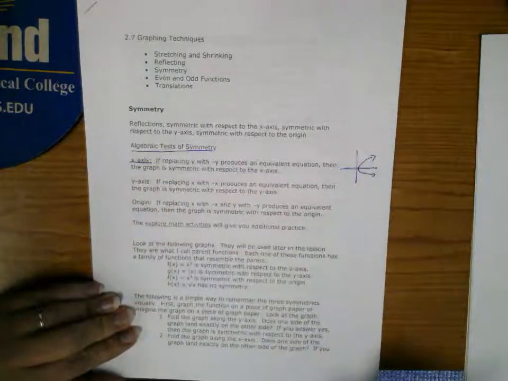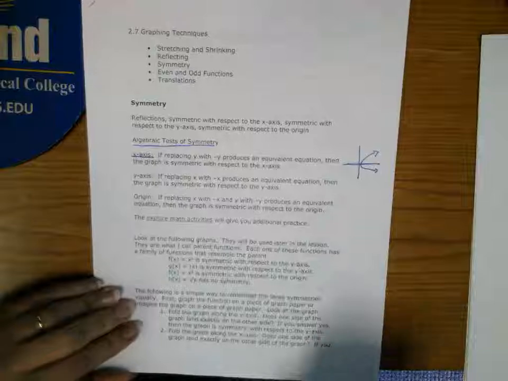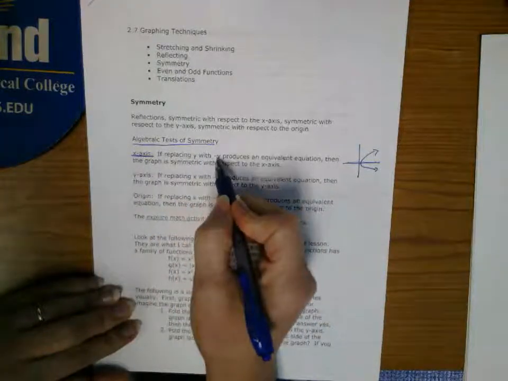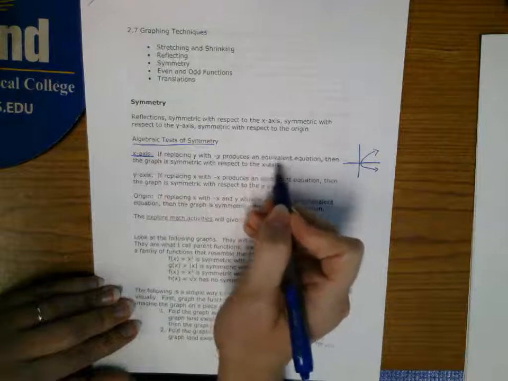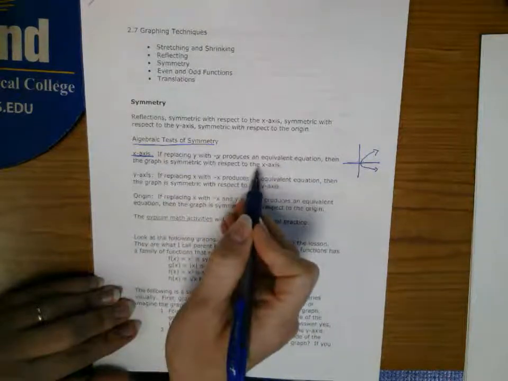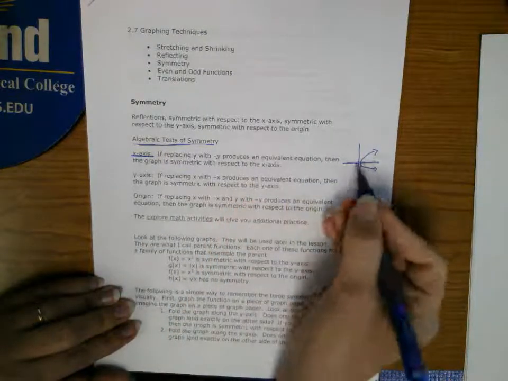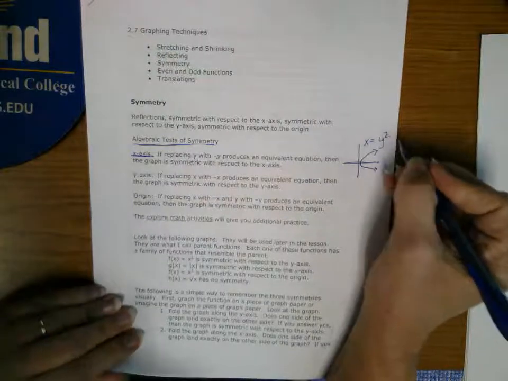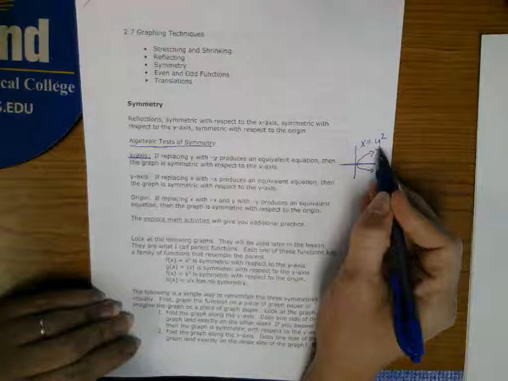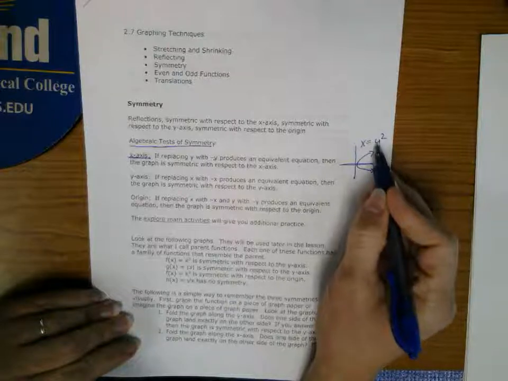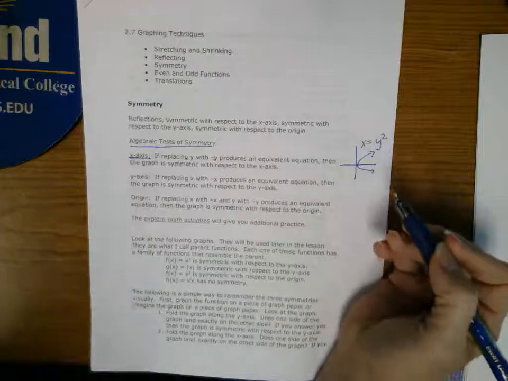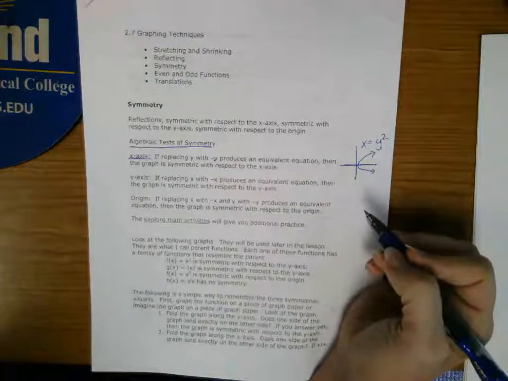Say we didn't have a picture or didn't know what the graph looked like, we could algebraically say if we replace y with negative y, and it doesn't matter, it's an equivalent equation, that proves symmetry with the x-axis. This equation, remember, is x equals y squared. So it doesn't matter if y is positive or replaced with a negative. Once it's squared, you get the same result. So it's an equivalent equation.